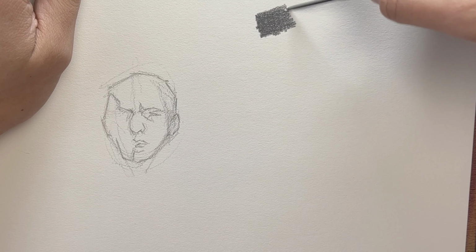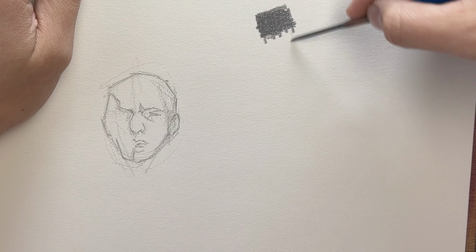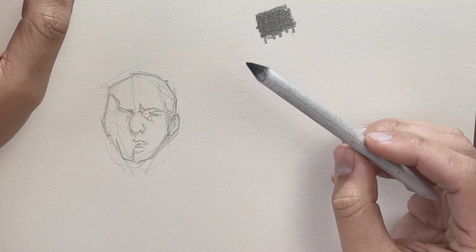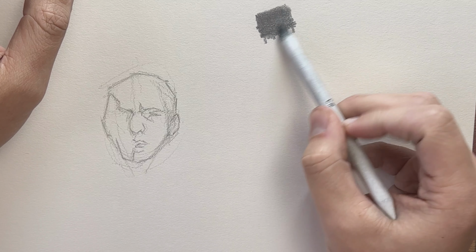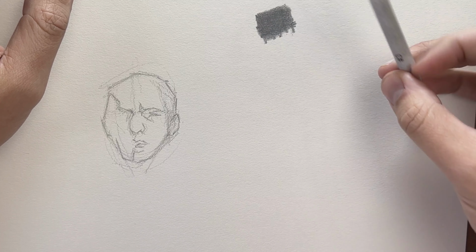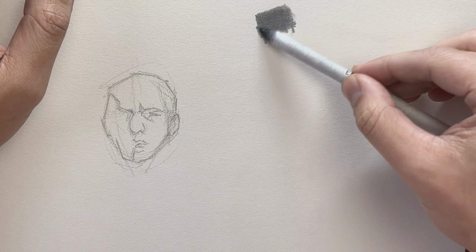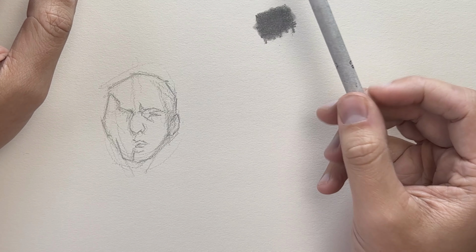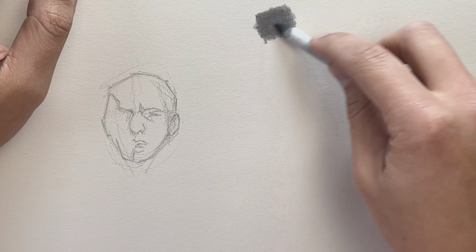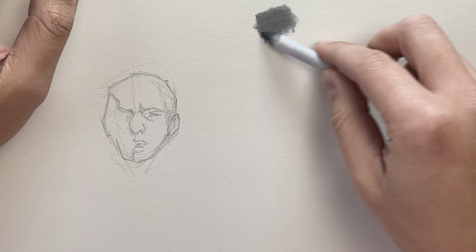What I'll do is I'll just put a little swatch of graphite like that, right? And then I'll take my blending stump, and blending stump is kind of a misnomer, or so I've learned, because you don't really use it to blend, but you can use it to lay in even shapes of graphite, right? And so I'll use this almost like a brush in paint.